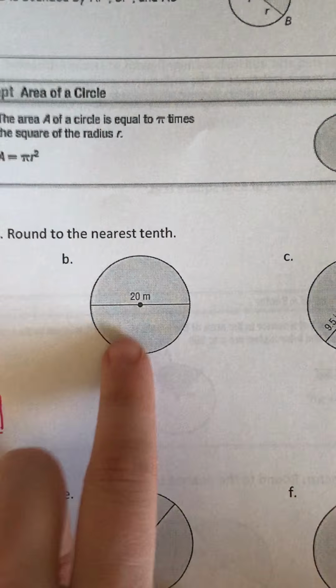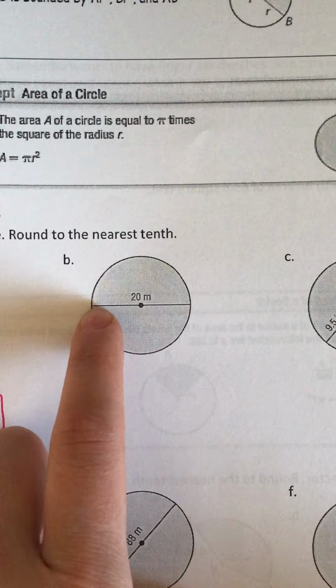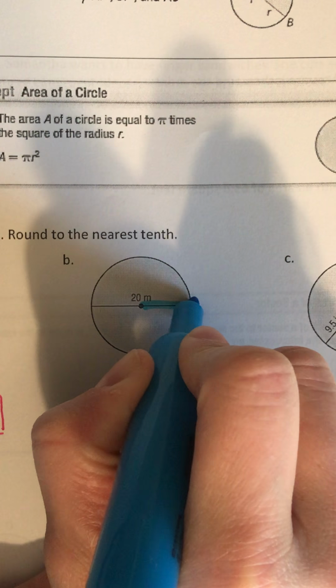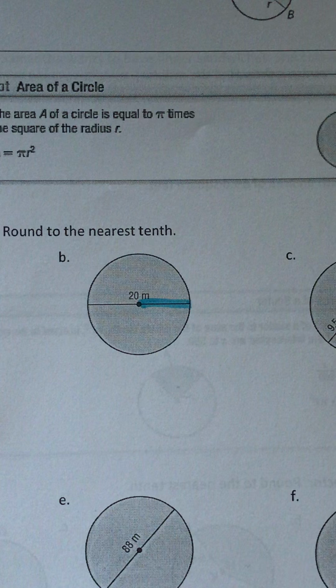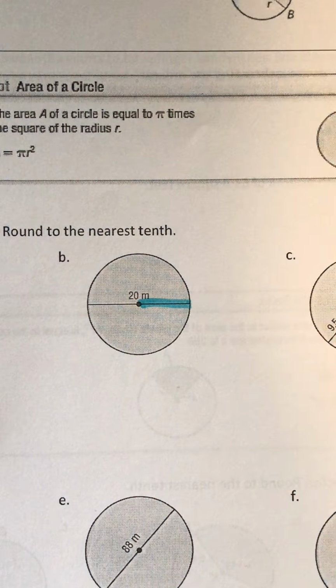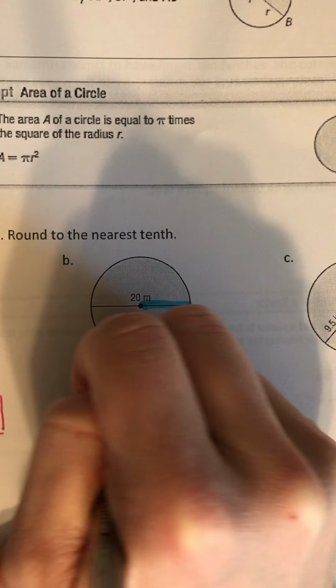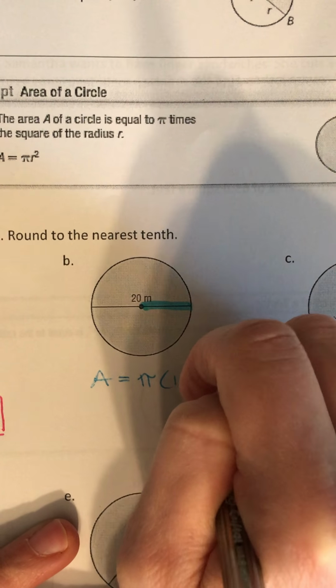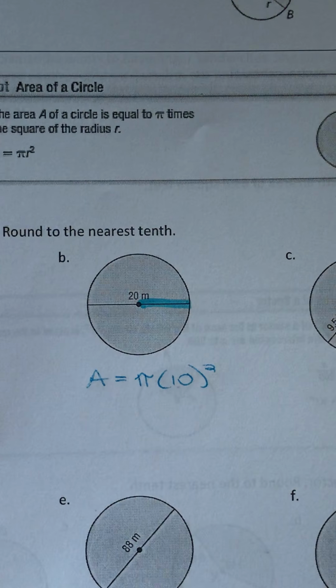Pretty simple. The next one gives me the diameter. Diameter is the entire thing. So I just want to look at half of it. Half of it would be 10. So the radius I'm going to use is not going to be that 20, it's just going to be 10. So area equals pi 10 squared.